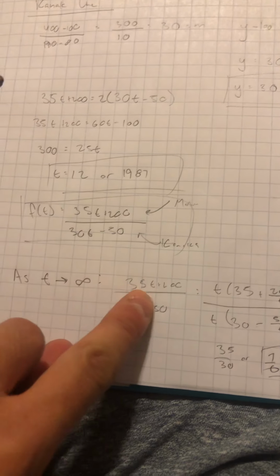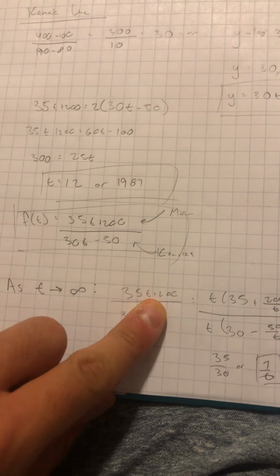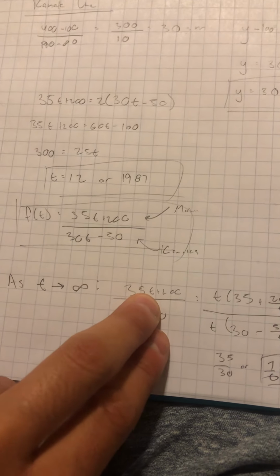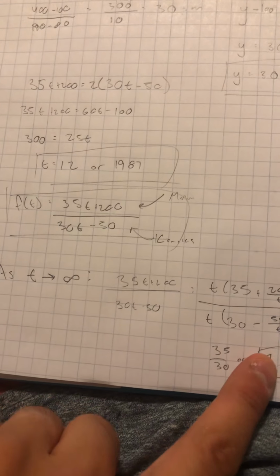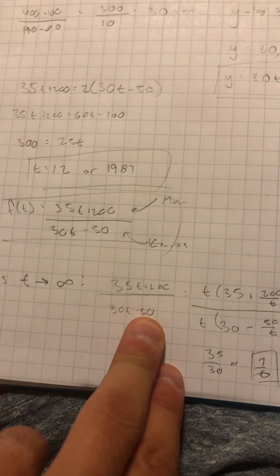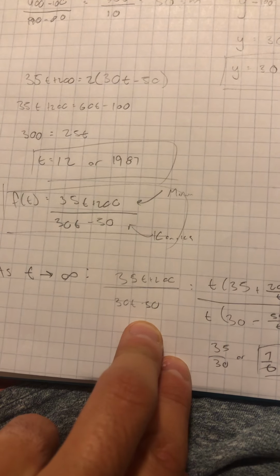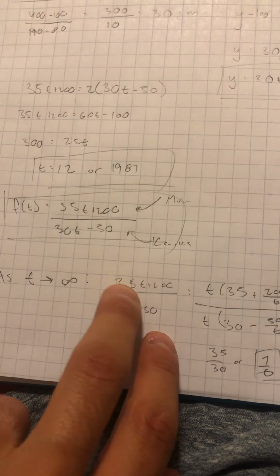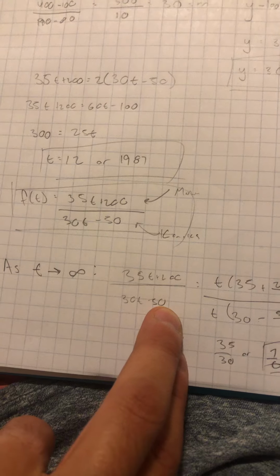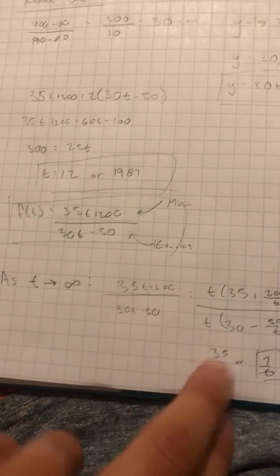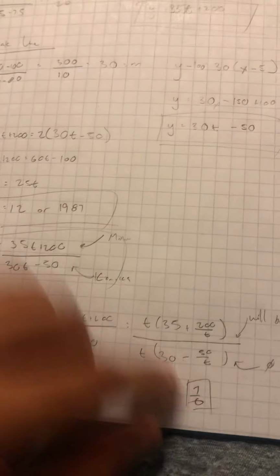Now if you went ahead and put some absurdly large number in for t, let's say 1 million years later, you'd get our answer, which I'll show you how to get in an easier way. You get basically some crazy value plus 200 and another crazy value minus 50. You end up with, you can see it, 7 over 6.